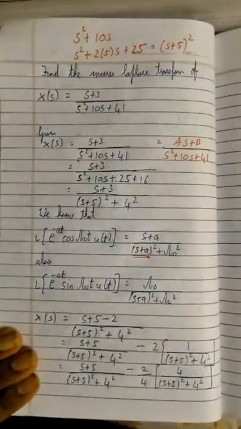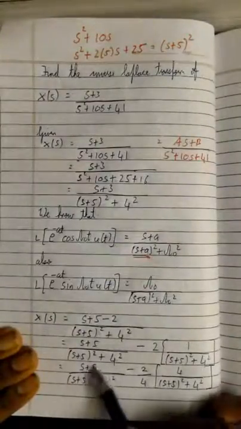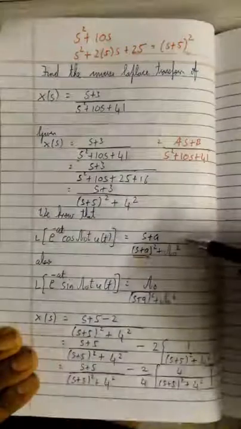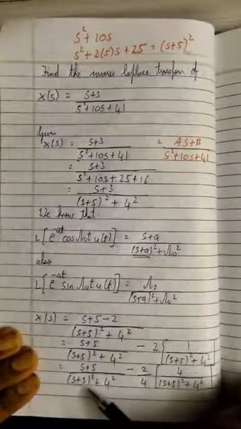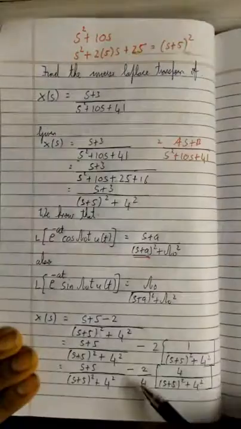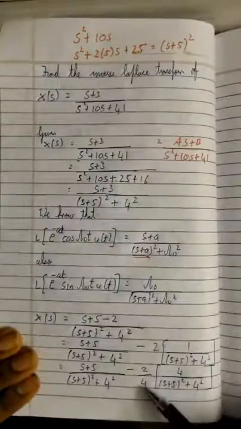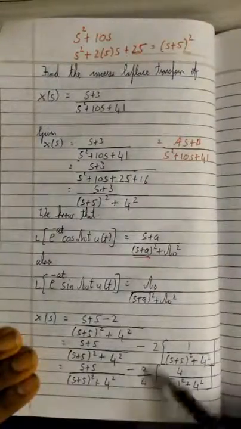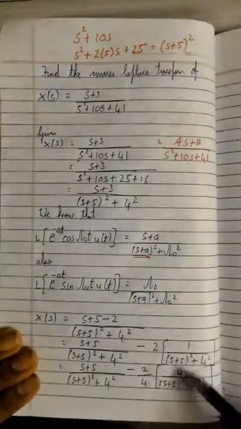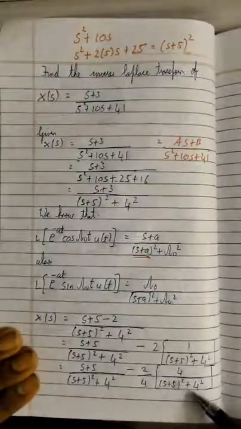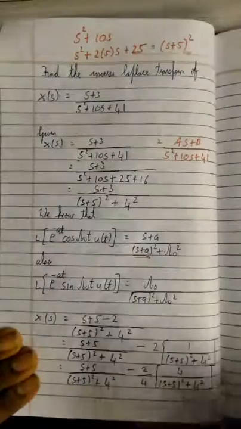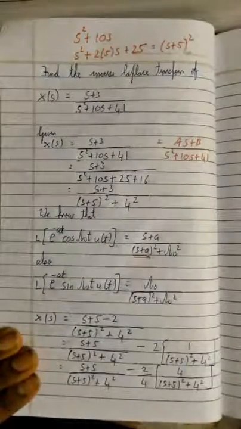Okay, so now this format is basically s plus a by (s plus a) the whole square plus omega 0 square, and this is nothing but minus 1 by 2, right? 2 by 4 is 1 by 2, minus 1 by 2 into omega 0 by (s plus a) the whole square plus omega 0 square. Now I can simply apply my Laplace inverse, right?